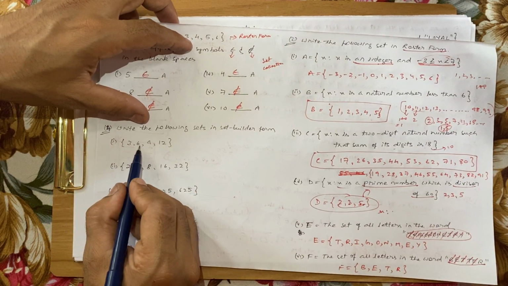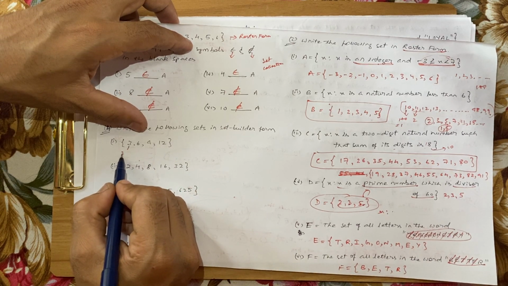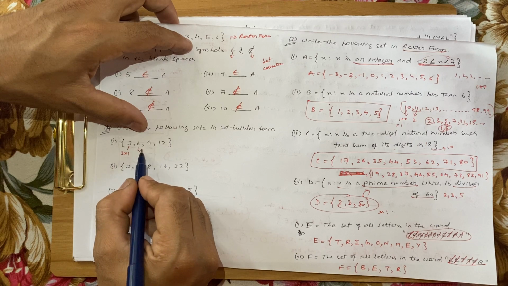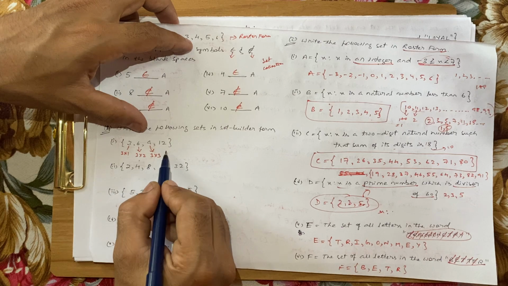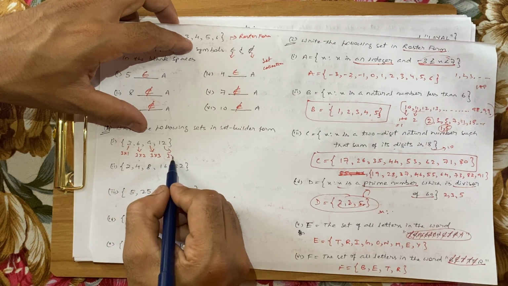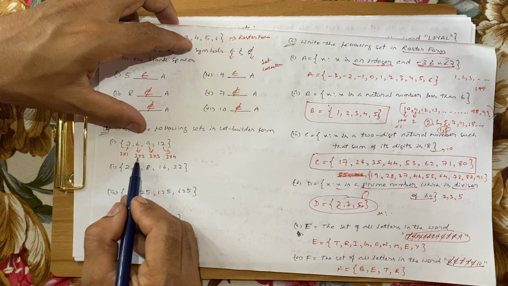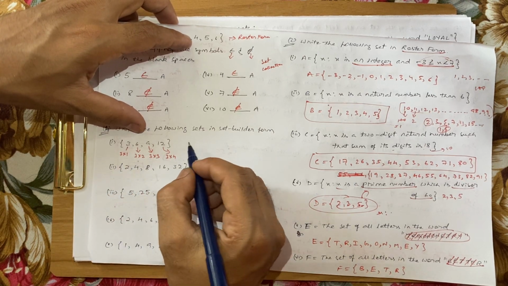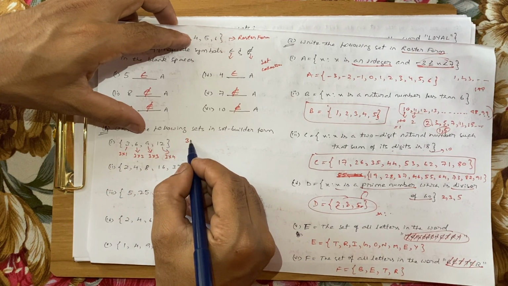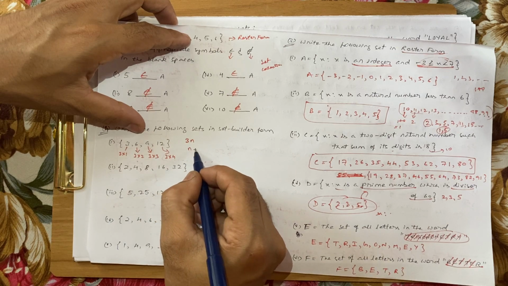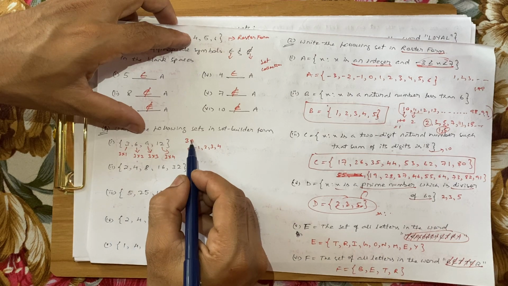See here, 3, you have 6, then 9 and 12. Try to observe carefully. This is just 3, so I can write 3 into 1. This is 6, I can write 3 into 2. This is 9, I can write 3 into 3. This is what? 12, I can write 3 into 4. So if you look carefully, this is a set in which each of the element is like 3n, and n is what? 1, 2, 3, 4.